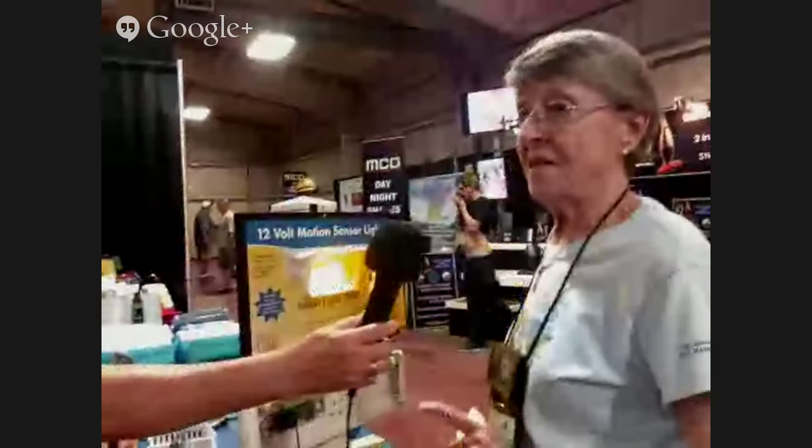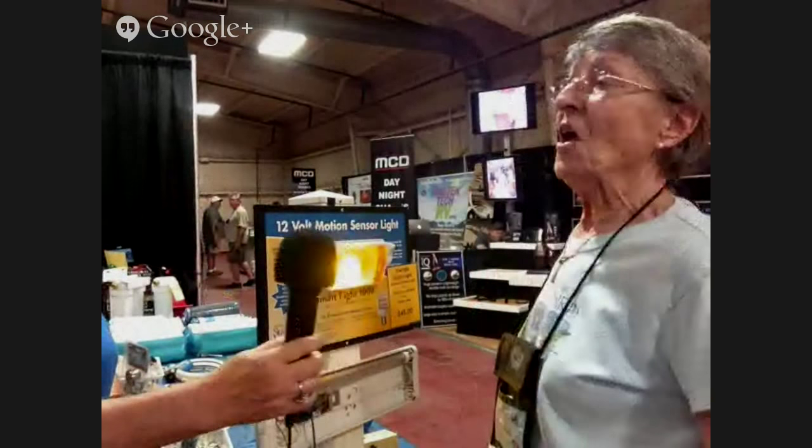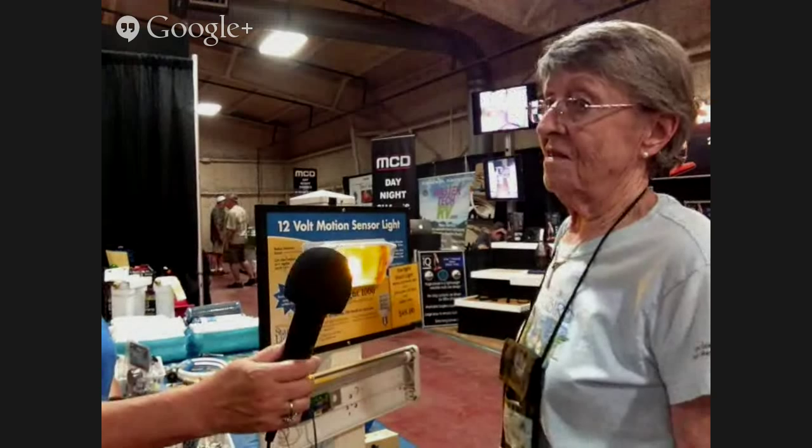And it'll only come on after dark, when there's movement by something producing heat, because these are infrared sensors. Do you have one, or are you wanting one? No, I have one. The light burnt out, and I am indeed ready for two light bulbs. They are great. We have one too.